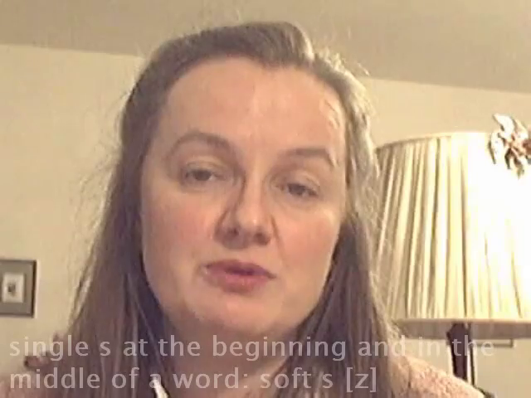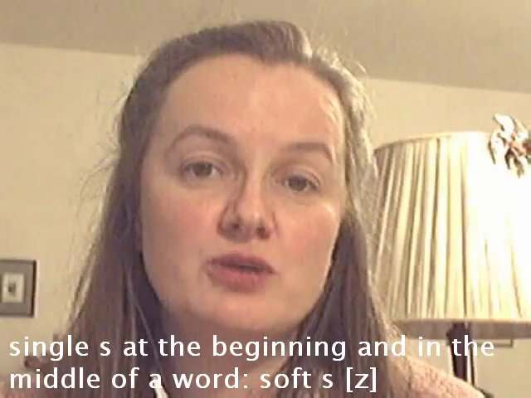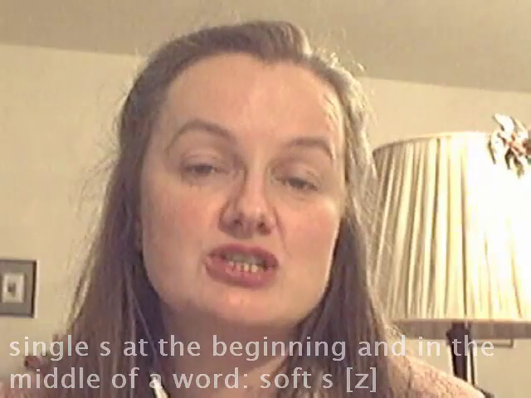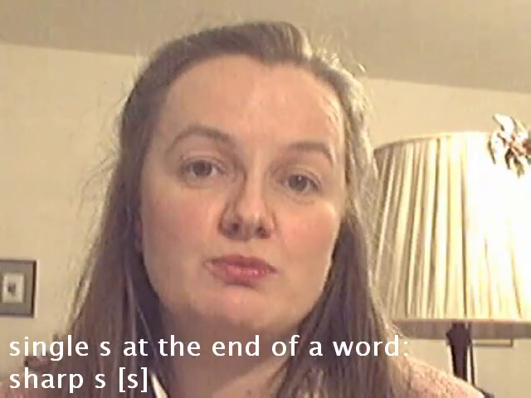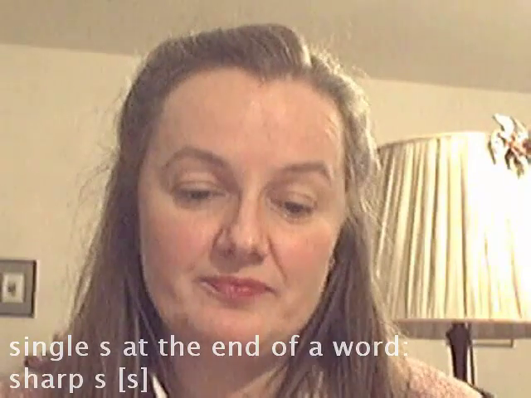So you have to keep in mind that at the beginning and in the middle of German words, the single S is pronounced as a soft S, and at the end of German words it's pronounced as a sharp S. And you could also see very well that if we have a single S in the middle or at the end, we always have a long vowel in front of the single S, like in Wiese and in Glas.